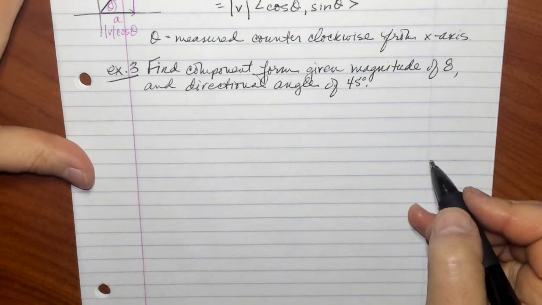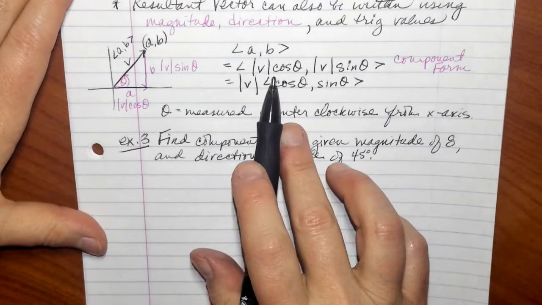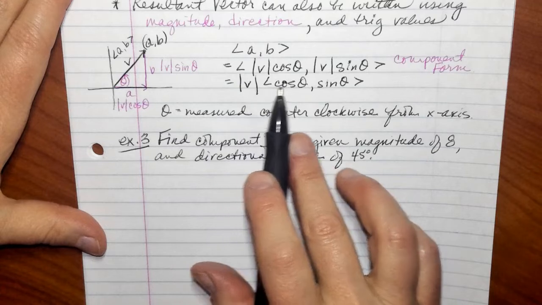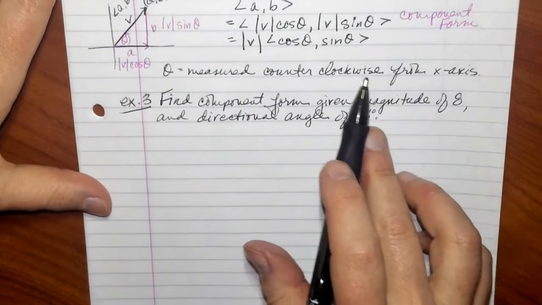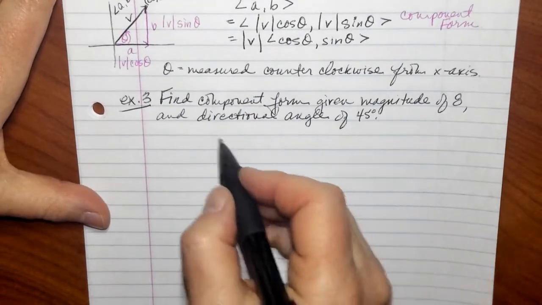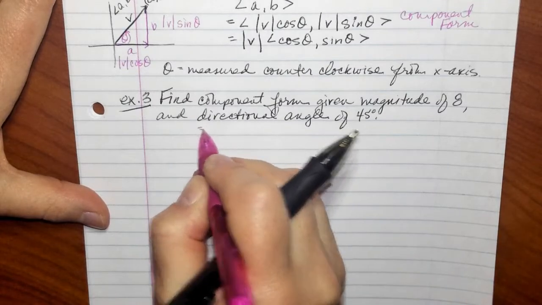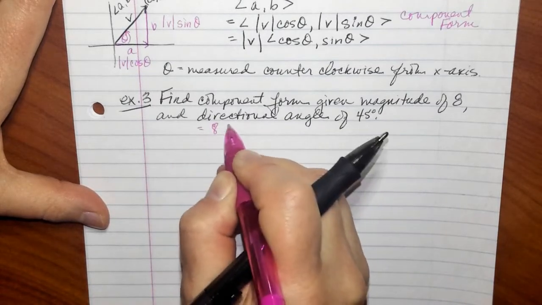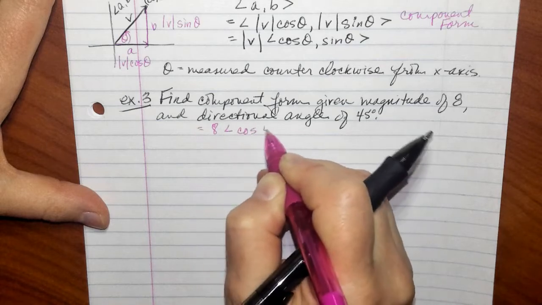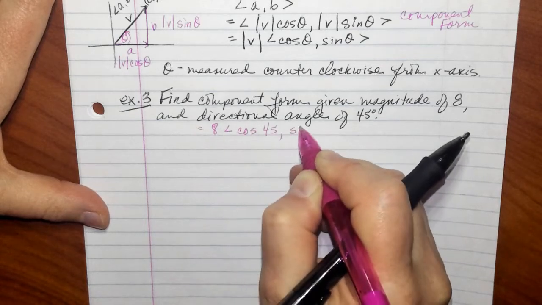So you would take, just like we did right here, the magnitude times the cosine at 45 and the sine at 45. So let's take 8 times cosine at 45 and sine at 45.